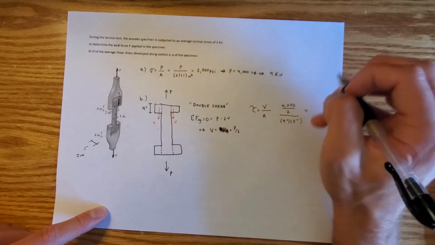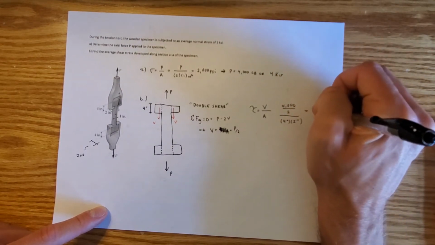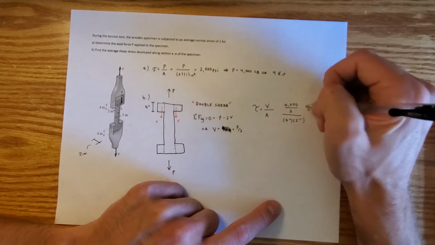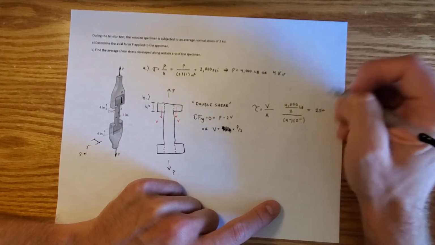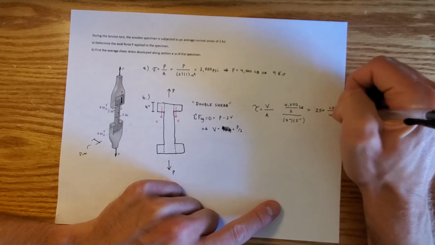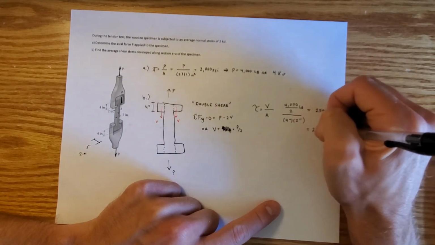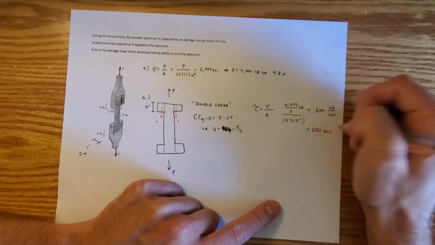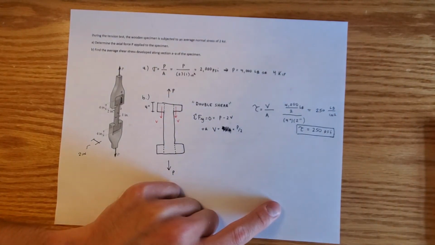And this gives us that tau is 250 psi, because on the top we have pounds, on the bottom we have inches squared. So we get 250 pounds per inches squared, or 250 psi. There you go.